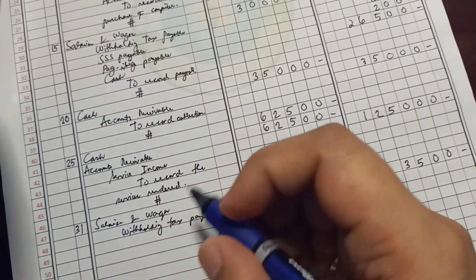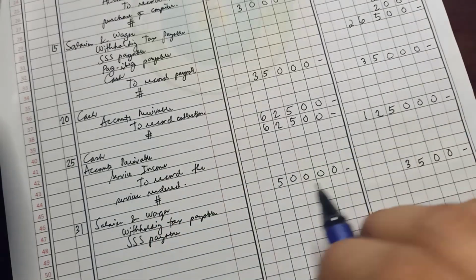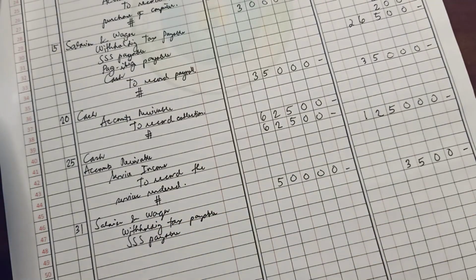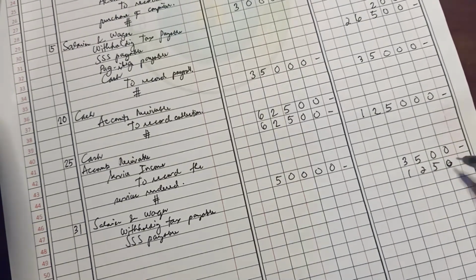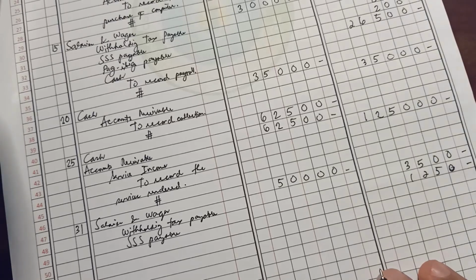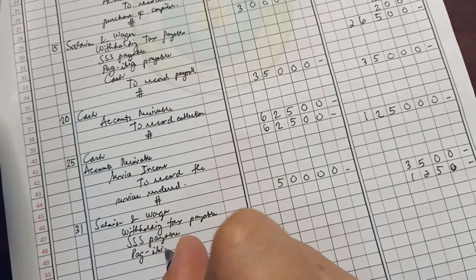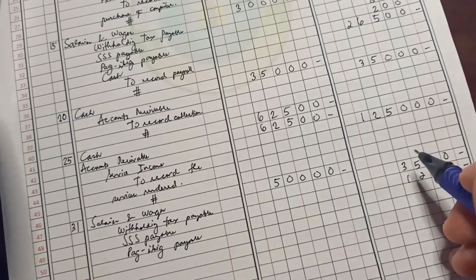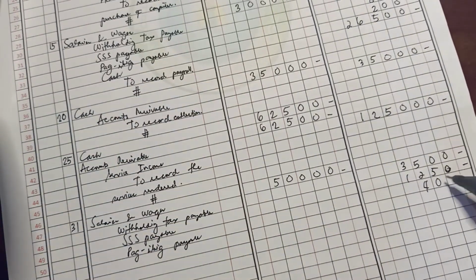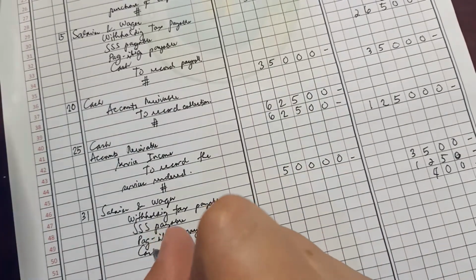Meron din tayong SSS payable worth 1,250. And then, we have also pag-ibig payable worth 400 pesos. And of course, the rest, cash.